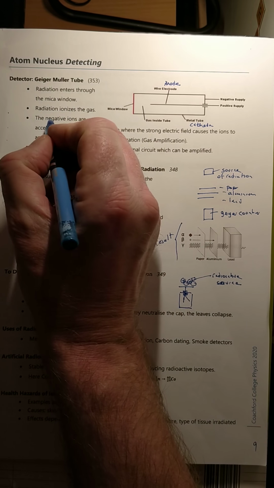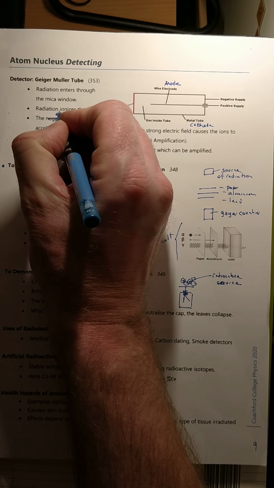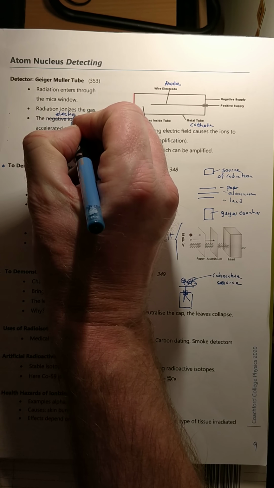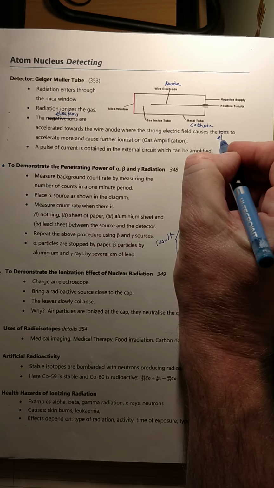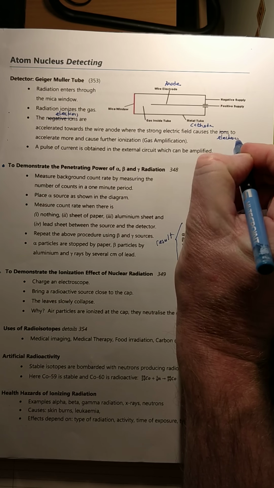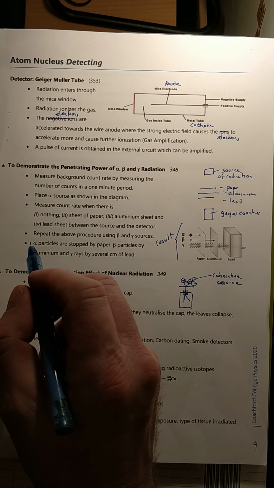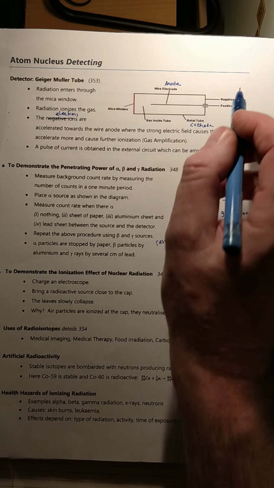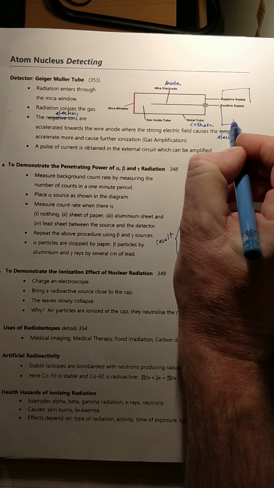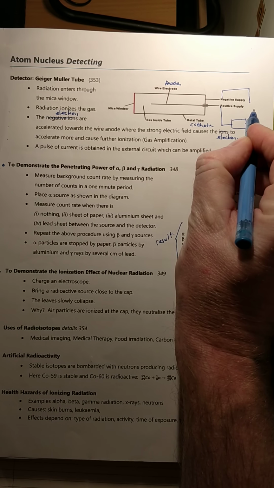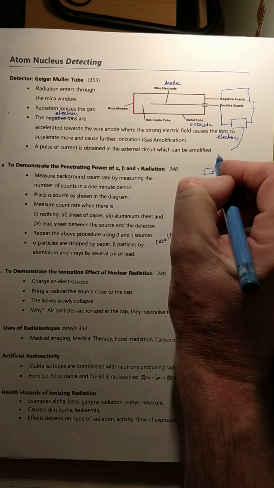Negative ions. Now instead of negative ions there, will you just put in the electrons? Because the negative ions are effectively electrons. So we'll change that to electrons there as well. Pulsed current is obtained in the external circuit which can be amplified. So we have an external circuit here, so we'll just draw that in. Negative supply, positive supply, and put in here, as we did a minute ago, the rate meter.